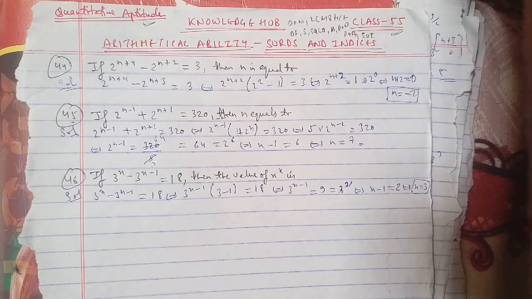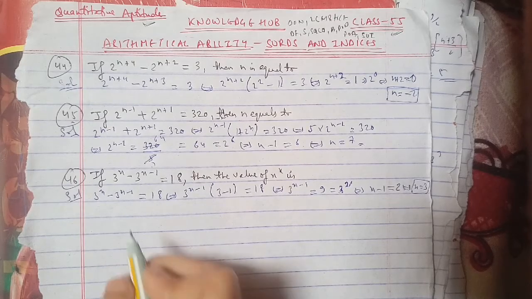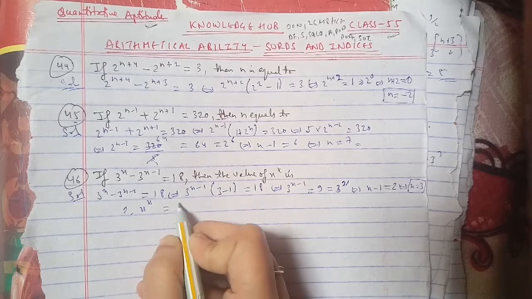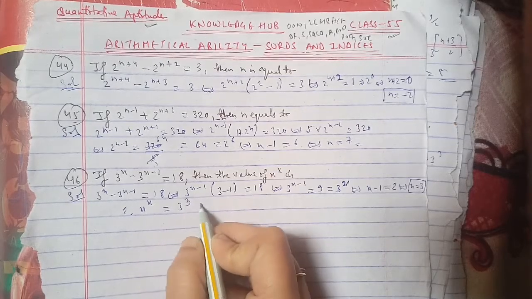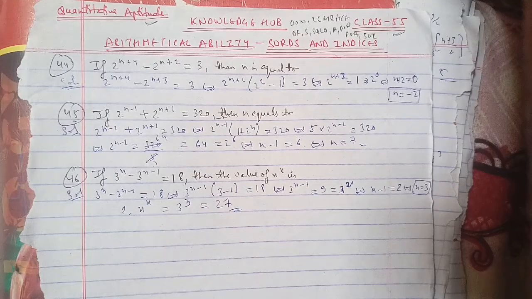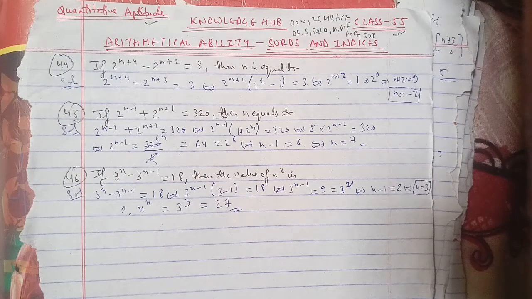But we will be having a value here, so we will put the value and find the value for x to the power x. So that is 3 to the power 3. 3 threes are 9 and 9 threes are 27. So the answer we'll get is 27. That will be the right answer for this particular question as well.